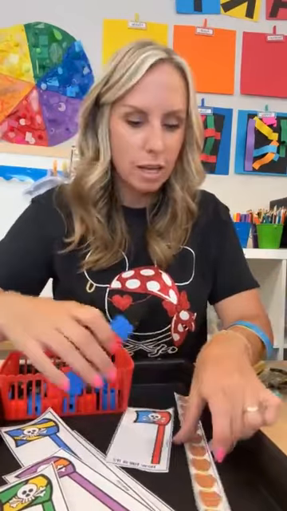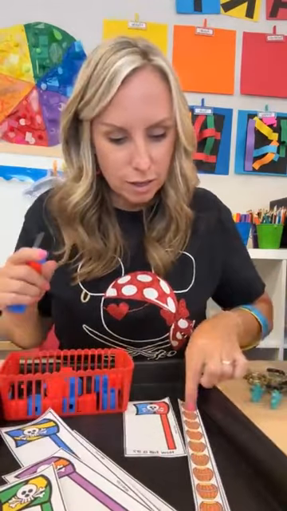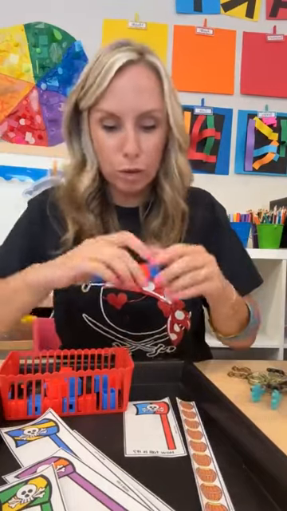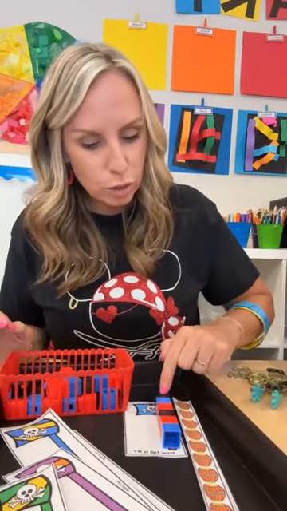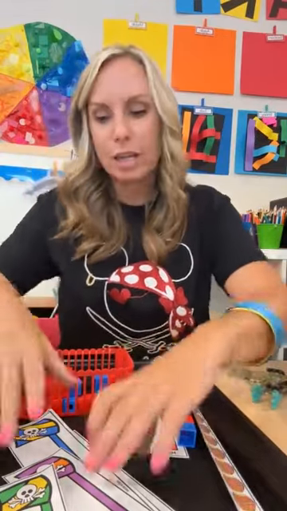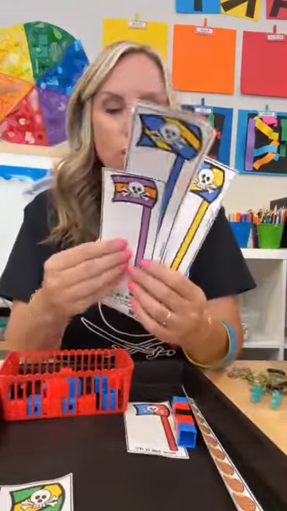So it is, whoopsies, 1, 2, 3, 4, 5 barrels big. And it is 1, 2, 3, 4, 5, 6 cubes big. And there's a whole bunch of different ones included.